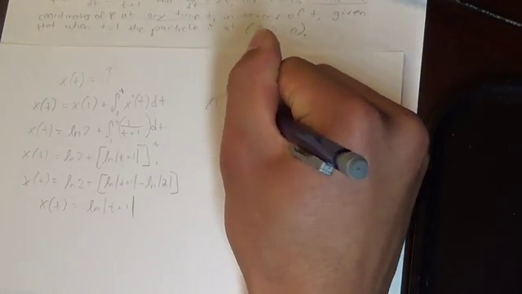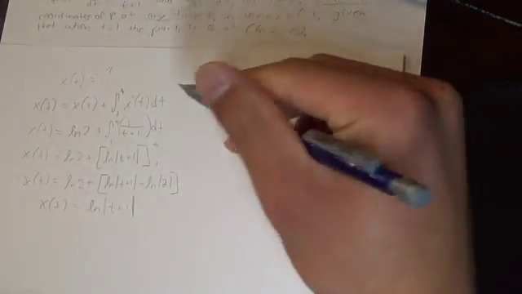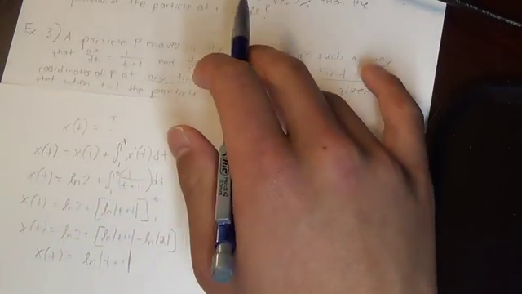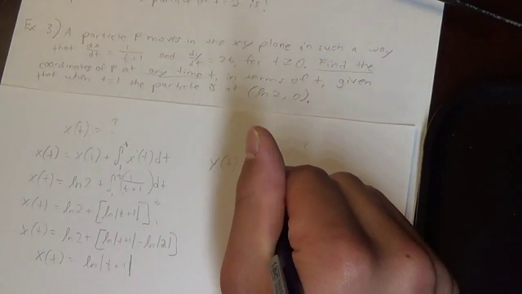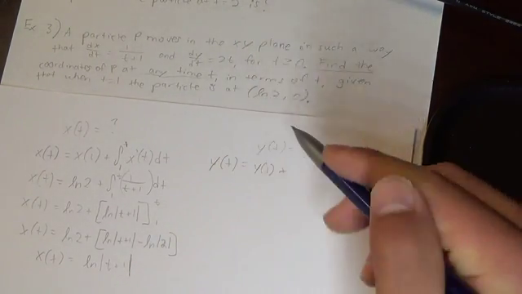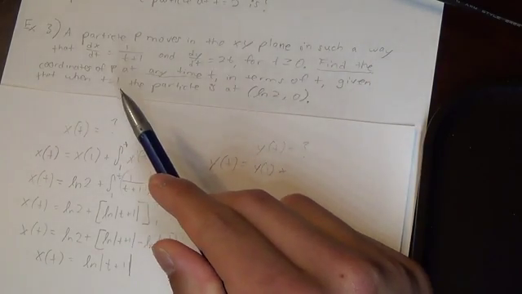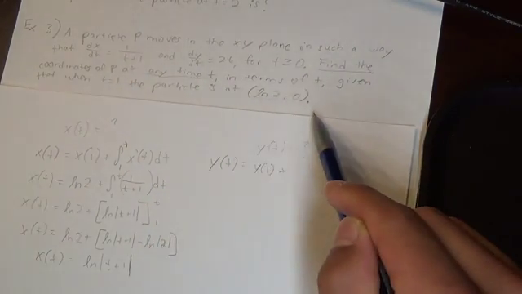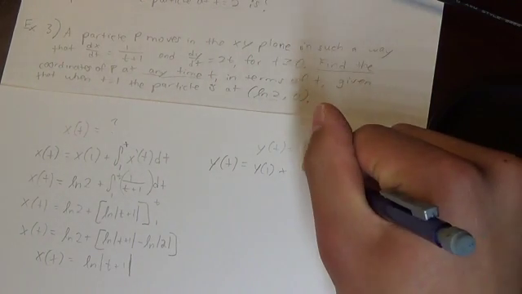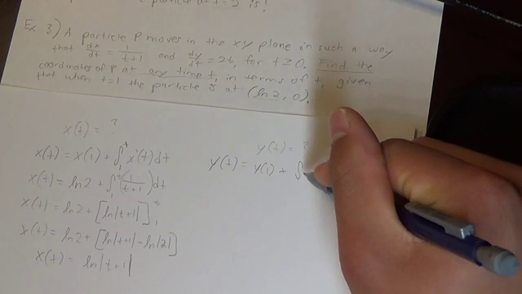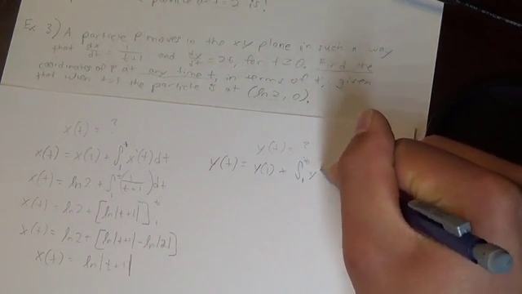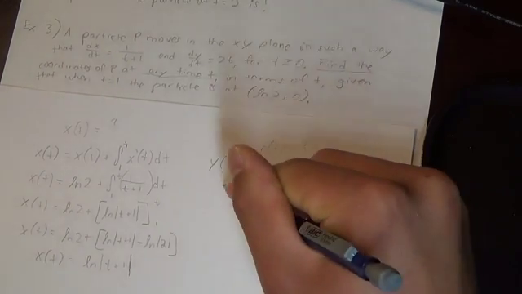So y of t is, just like this one, we kind of use this format. So y of t is y of 1, what we're given. We're given that at t equals 1, the y component is 0. So we're going to use that information later. So integral from 1 to t of y prime of t dt.